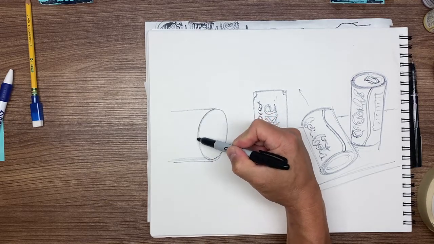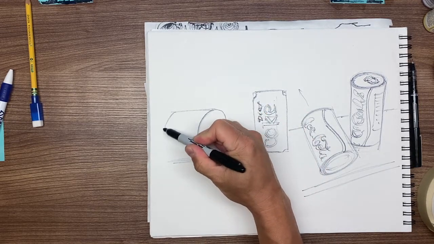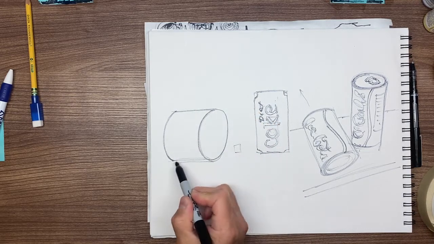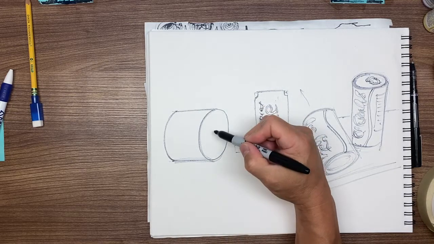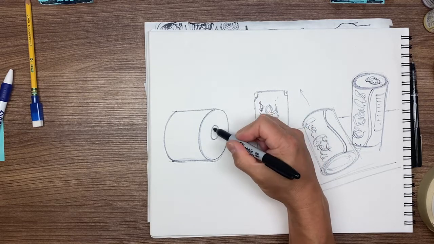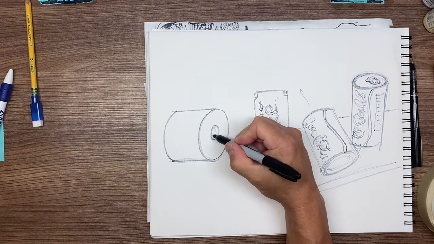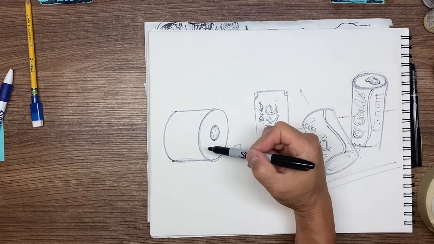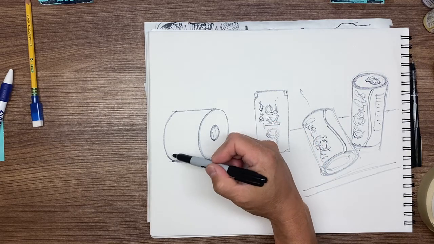You see this curve right here? I'm going to copy that curve on the other side. And in the middle, I have the opening. There you go. And sometimes there's like a design in the opening. And then you can put some texture.